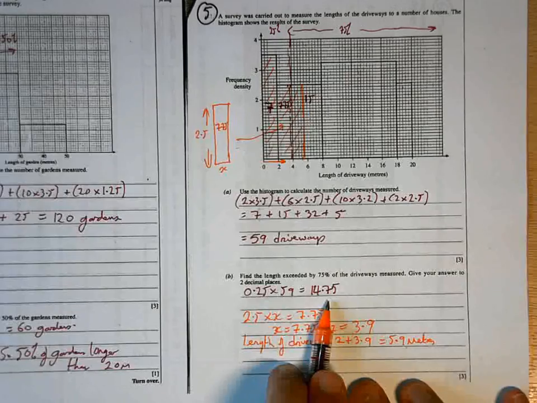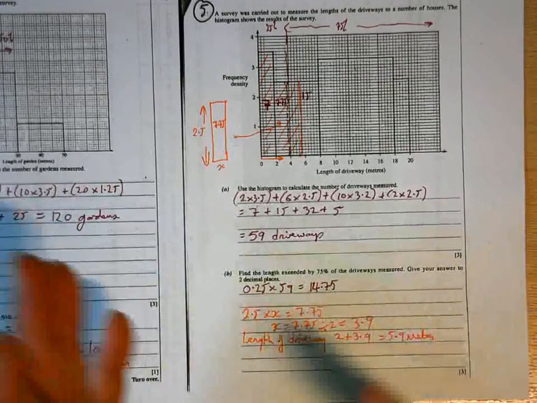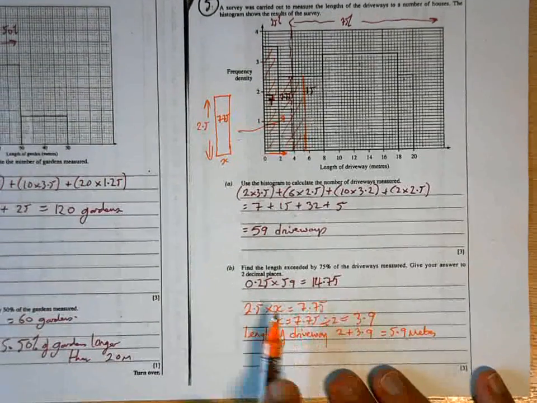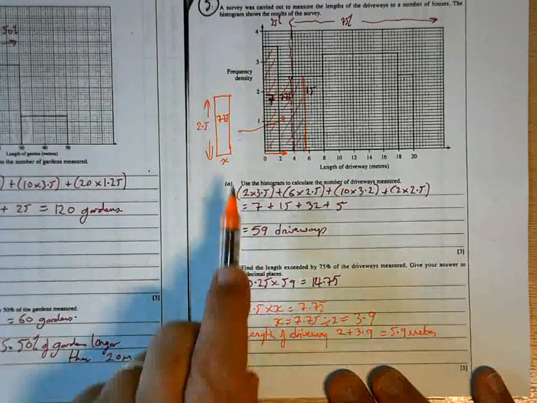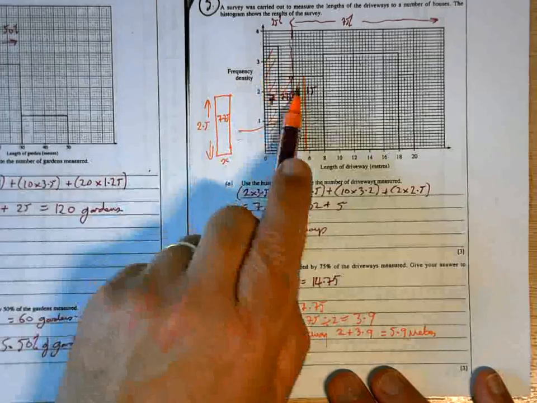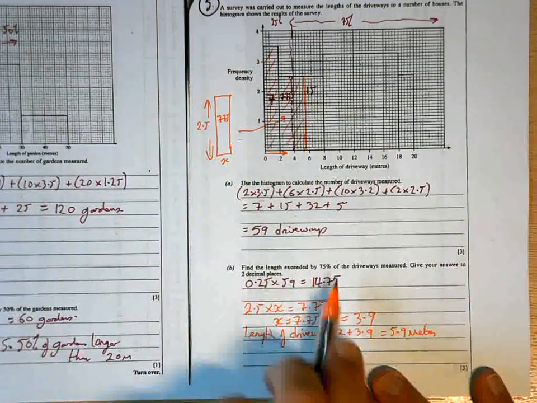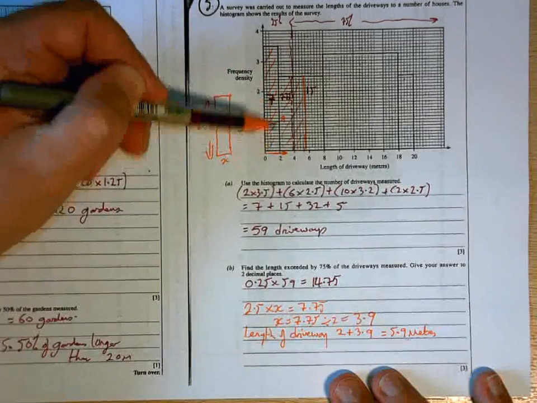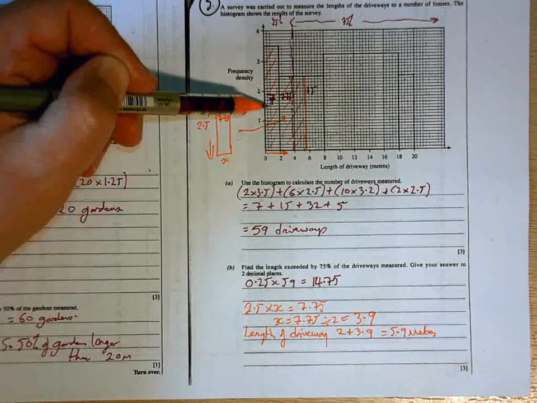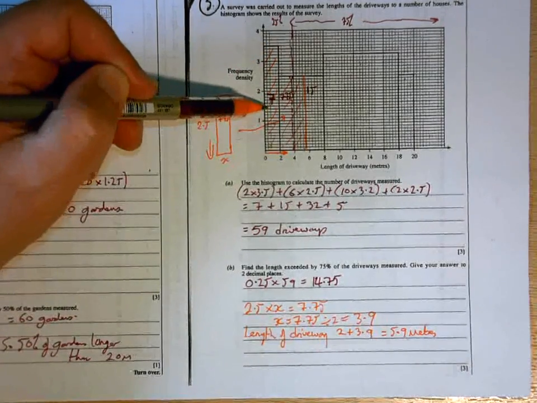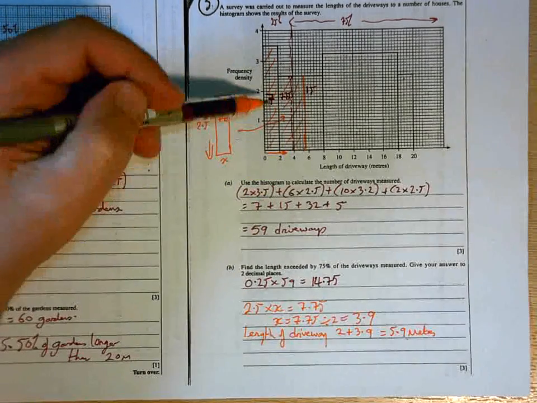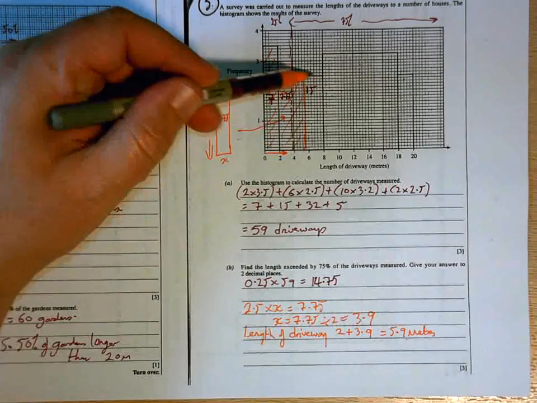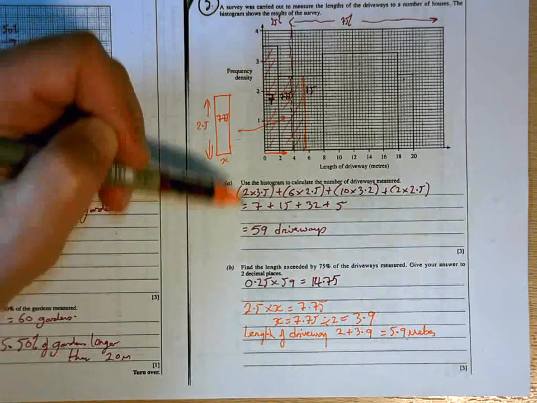I know you can't have that, it's going to be 14 or 15, but we're working with estimates. So I'm looking for the area which represents 14.75. The first area represents 7 driveways, which means I'm looking for another 7.75 of this rectangle in order to make that up to 14.75.